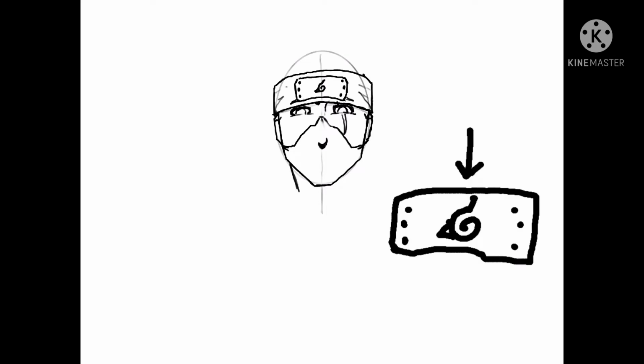An interesting thing about the eyes is they're a little bit more square or rectangle-like. Well, some eyes are circular. These are legit just rectangles with Kakashi. Now we've got the headband, which is another rectangle with the symbol in the headband.